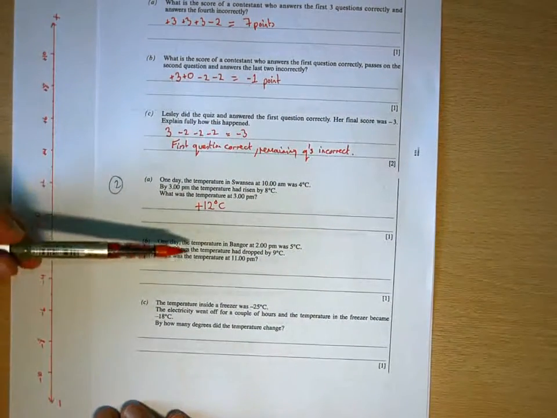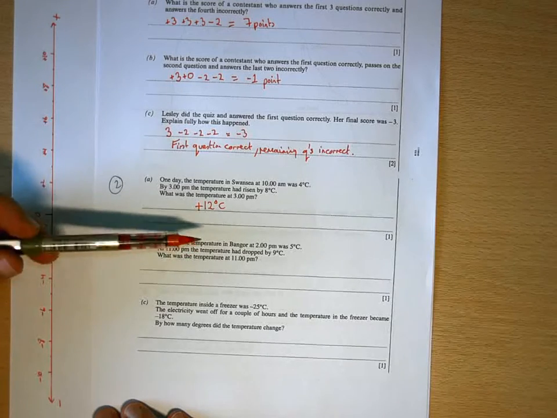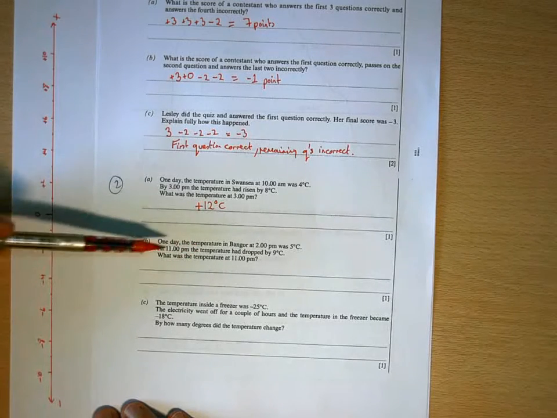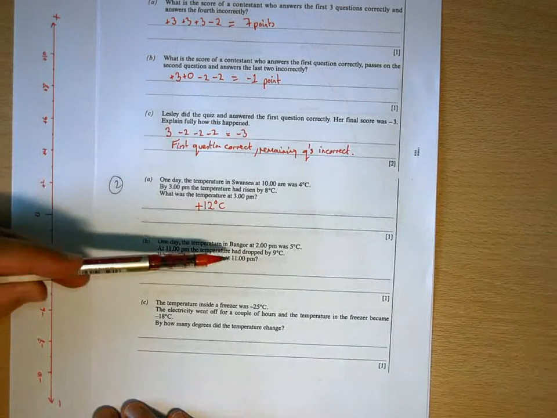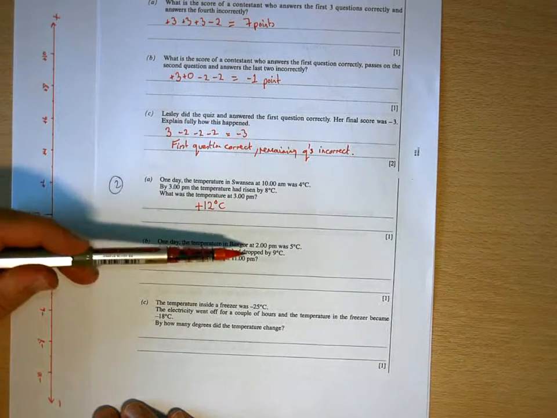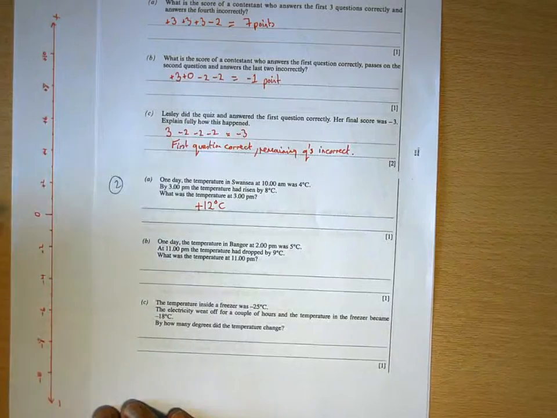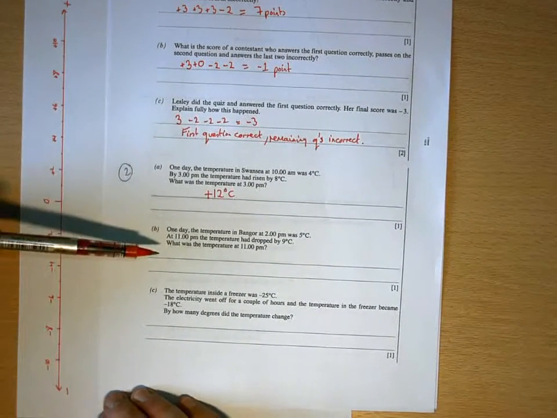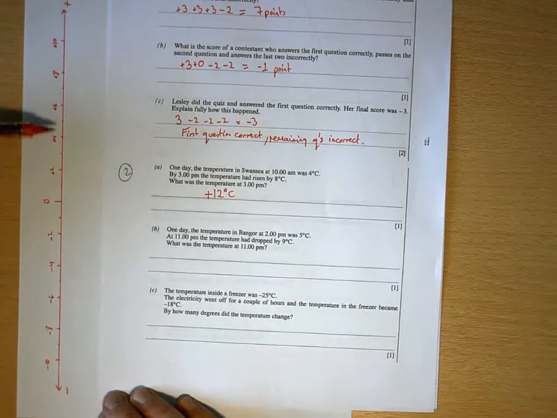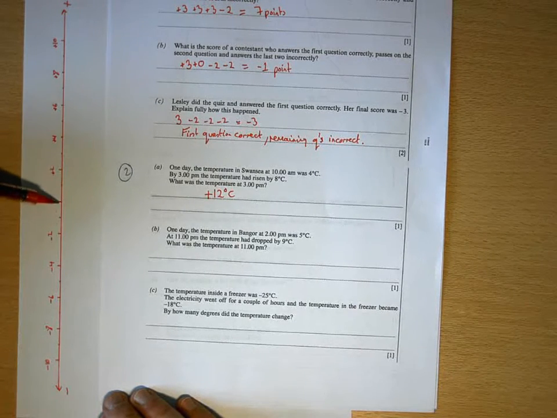One day the temperature at Bangor at 2 p.m. was 5 degrees. At 11 the temperature had dropped by 9 degrees, so that's going to go down. It's getting colder. We're moving negatively on our number line. What was the temperature at 11 p.m.? Okay, so we're starting at 5 and we're going down 9. 1, 2, 3, 4, 5, 6, 7, 8, 9. So we end up at -4 degrees.